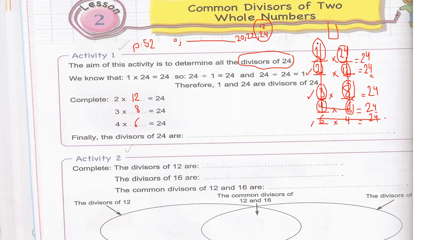The divisors of 24 are, I will write them. I will open two brackets. I will write them in order: 1, 2, 3, 4, then 6, 8, 12, 24.